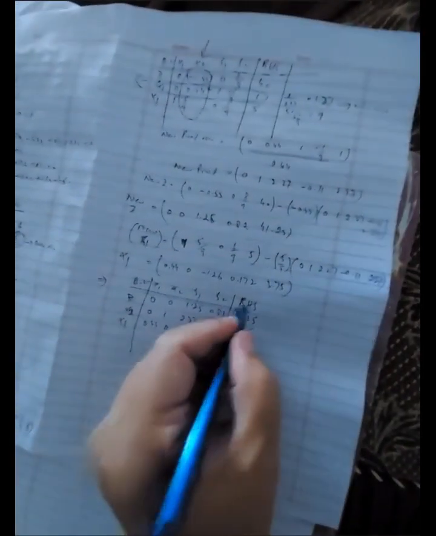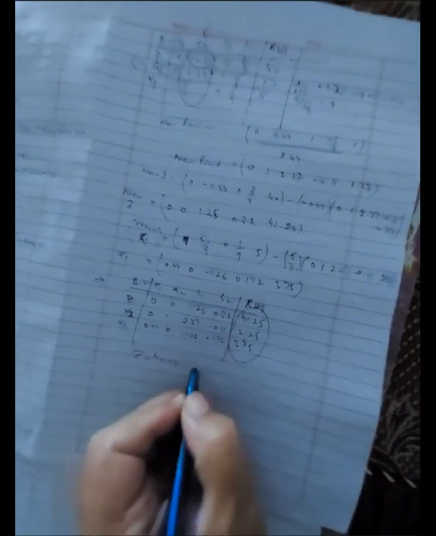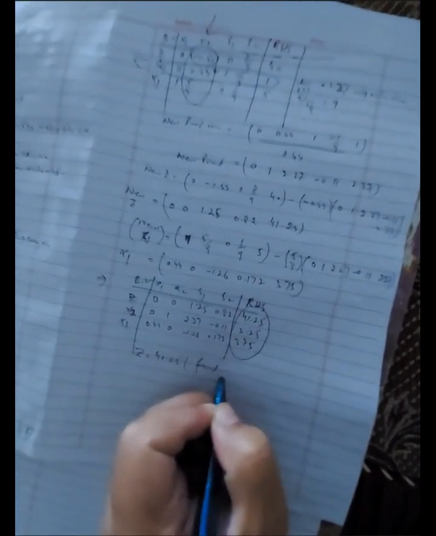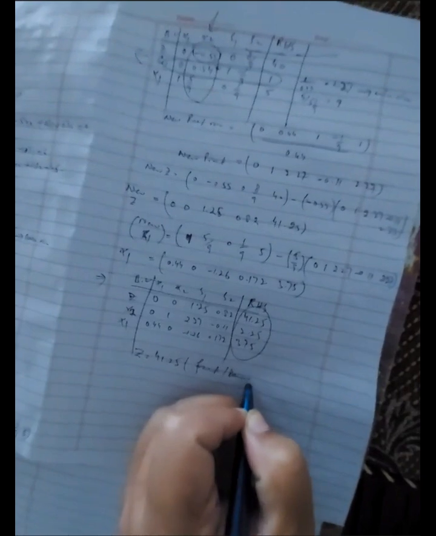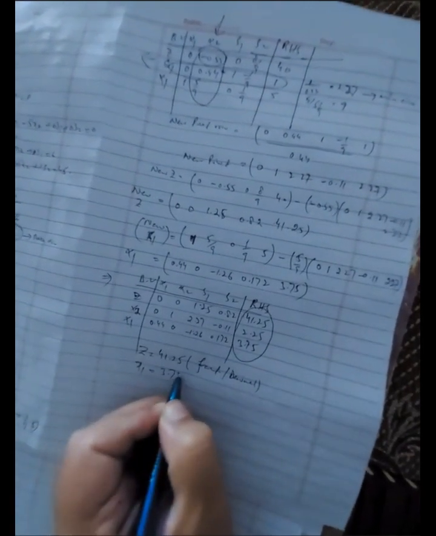Now we see that all the right hand sides are in fraction actually. So z is equal to 41.25, which is in decimal. Okay, x1 is equal to 3.75.